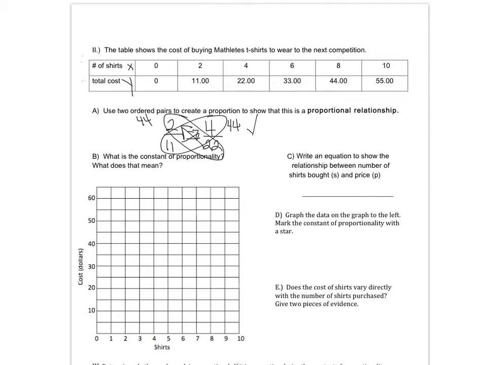Part B is asking us to identify the constant of proportionality. In the last example, we talked about how you can find the constant of proportionality by looking for when your X value is 1. So I want to know the total cost per 1 shirt. On this table, I'm not really given that, so I have to do a little bit of math. Remember, we can always find it by taking Y divided by X, any Y divided by X. I'm going to use $55 for 10 T-shirts, because I know when I divide by 10, I can move the decimal to the left 1 place.